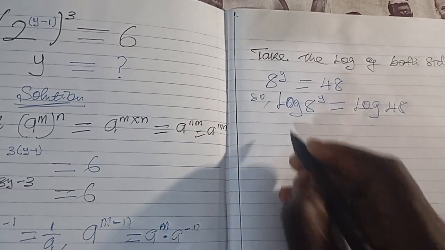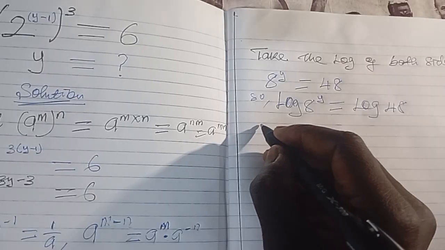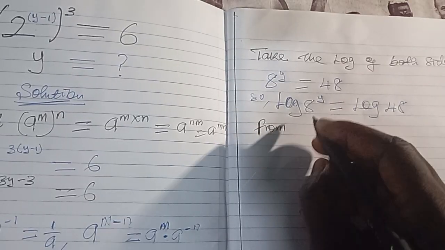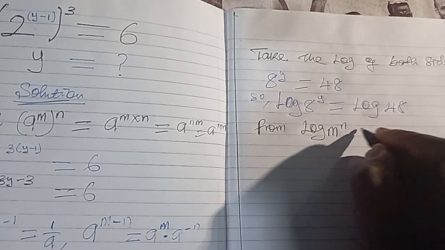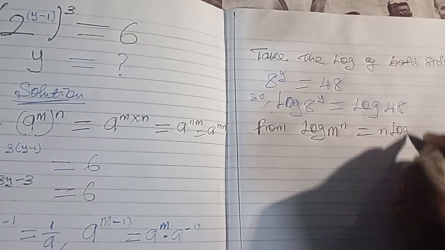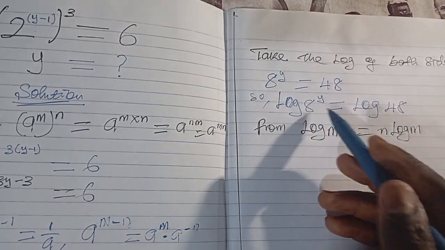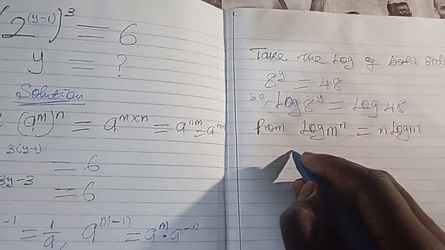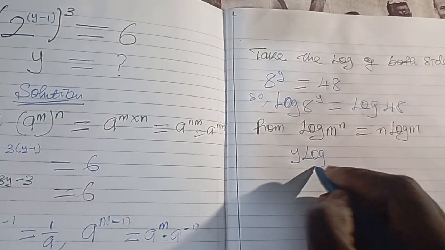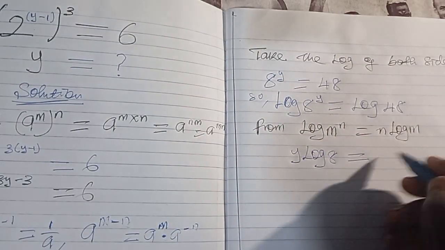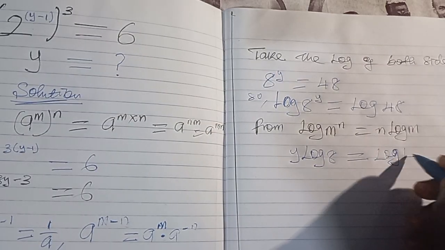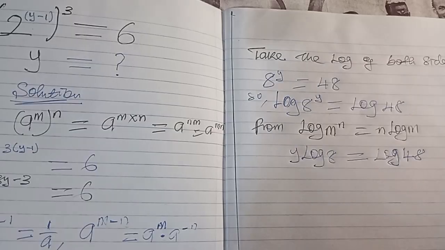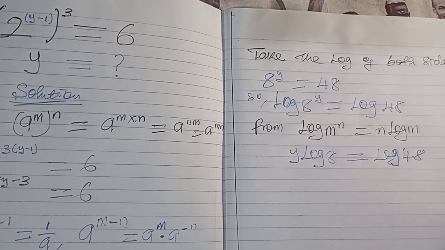This is from log m raised to power n equals n log m. Here now it will be y log 8 equals log 48.